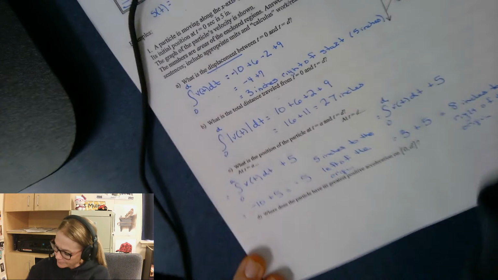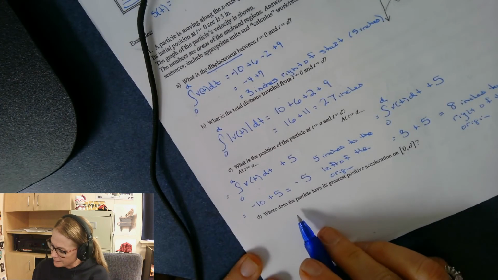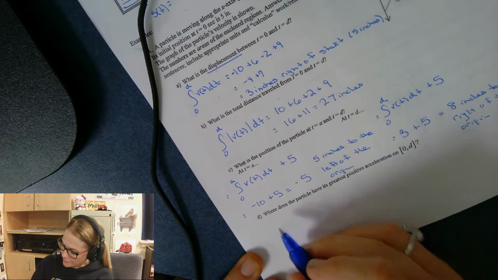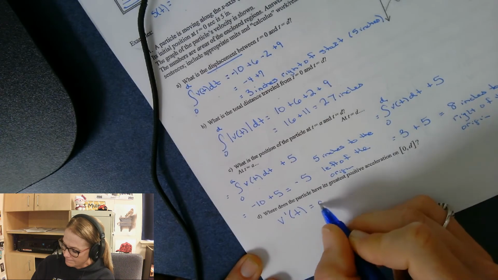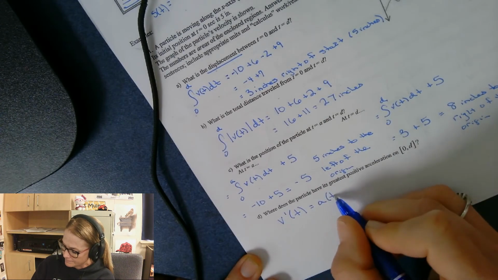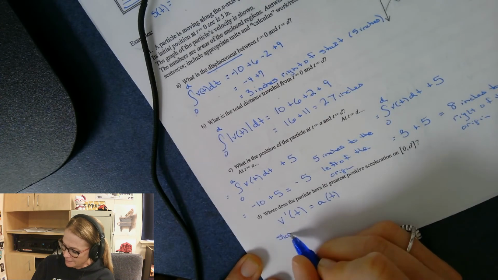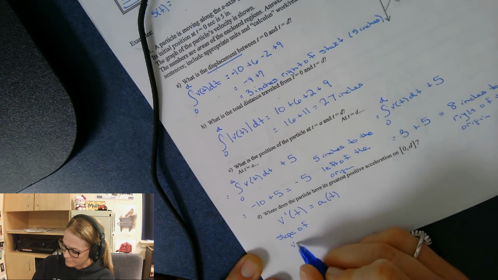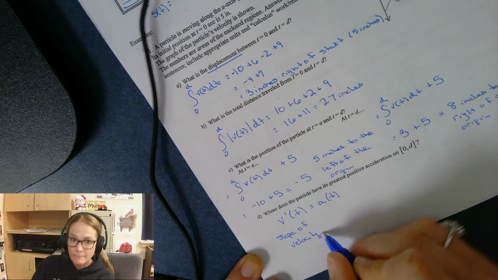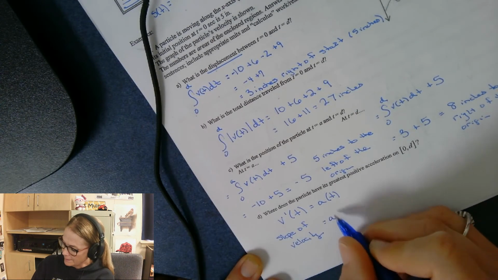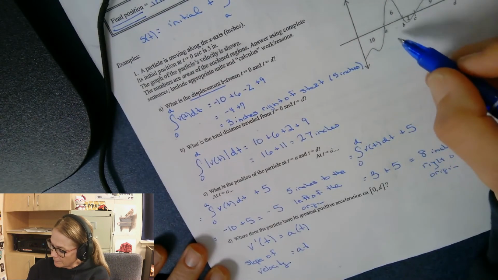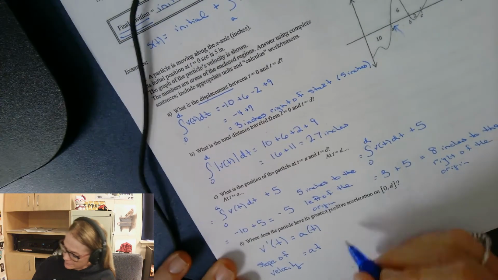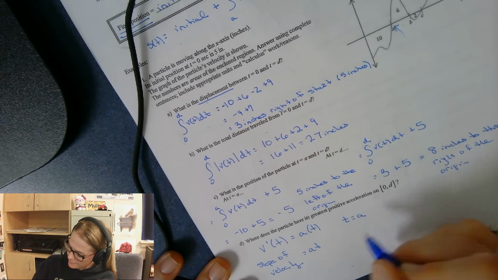All right. Where does the particle have its greatest positive acceleration? So acceleration is the slope of velocity, and that appears to be greatest. The greatest slope here looks to be about right at this point right there. Say t equal to a.